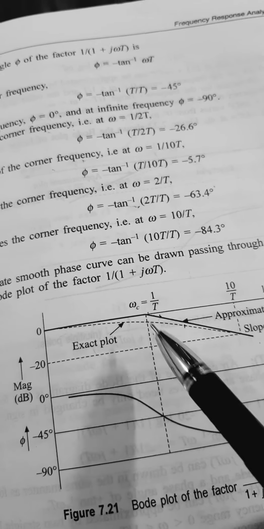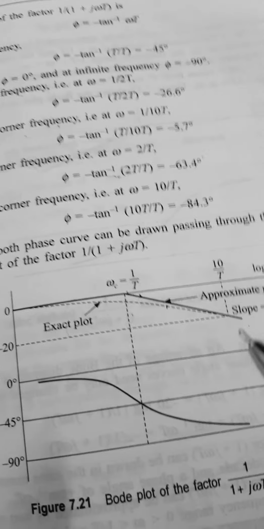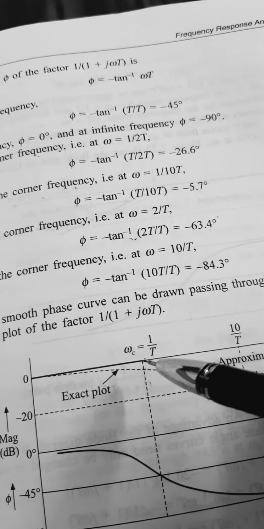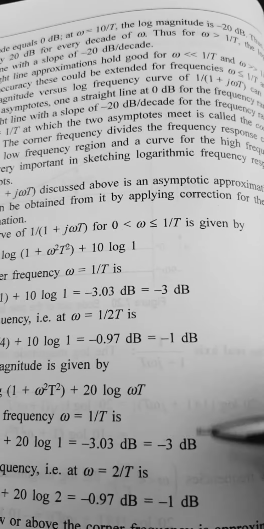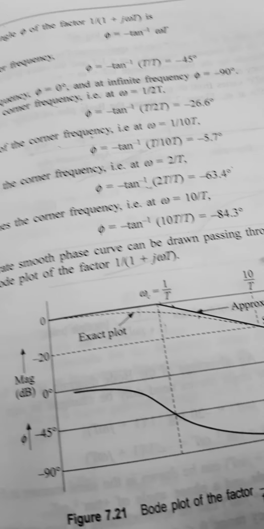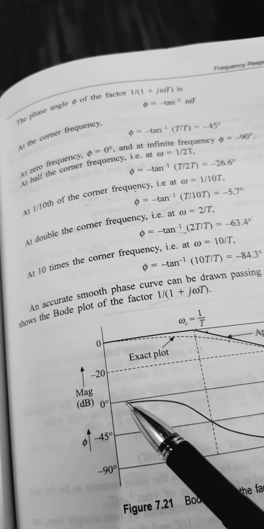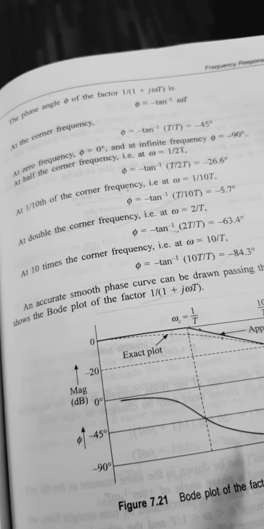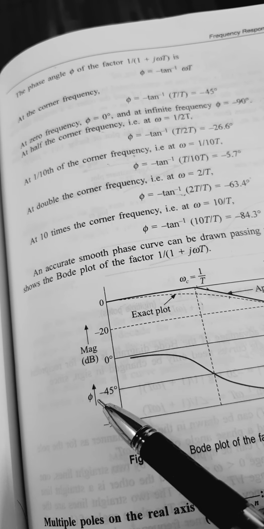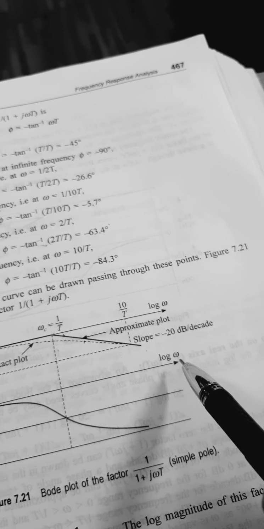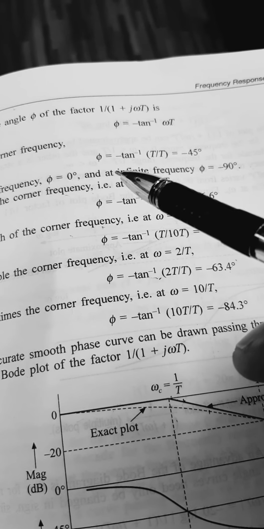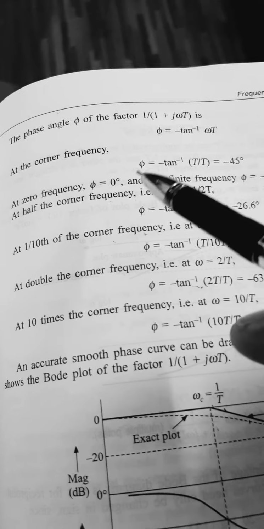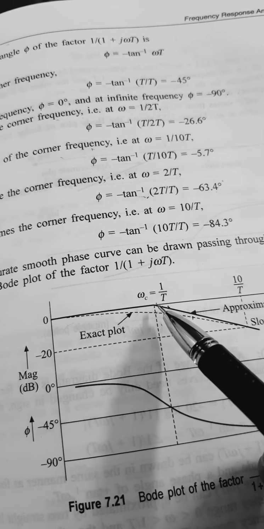For the exact plot, consider the errors and you will get the exact plot. This is common for this type of expression, and using these values you can draw the approximate plot. For the phase angle you can draw it with this axis being log omega and phi. Now at the corner frequency, phi is equal to minus 45 degrees. This is the corner frequency.